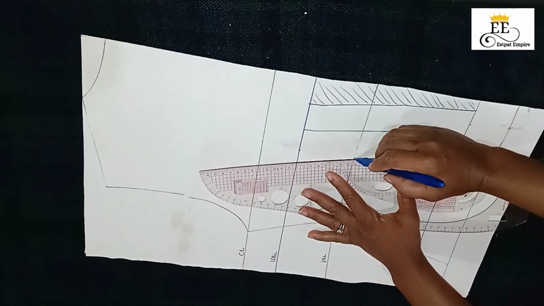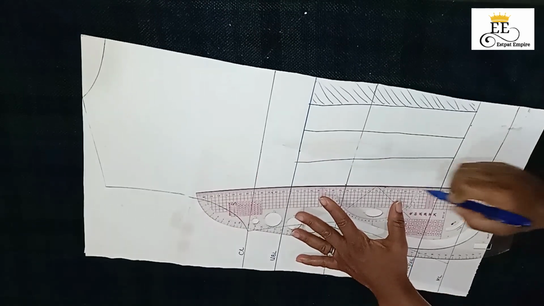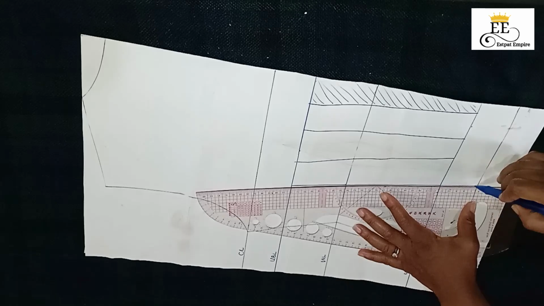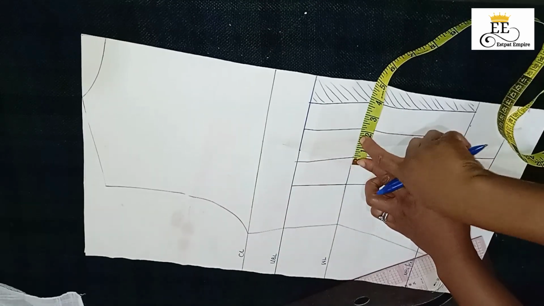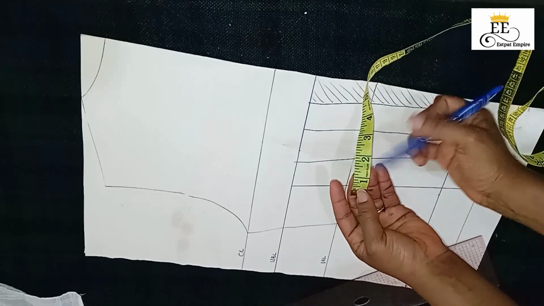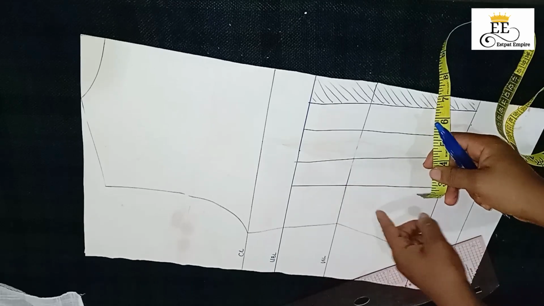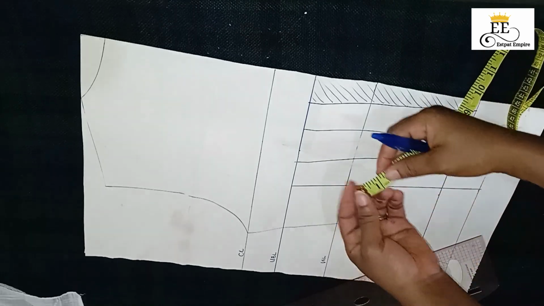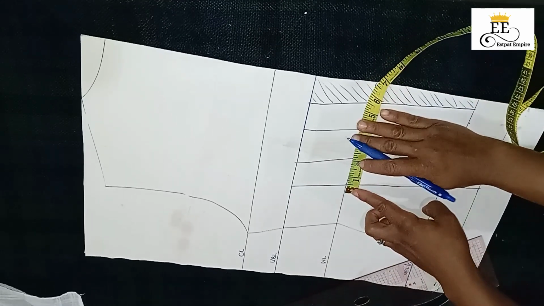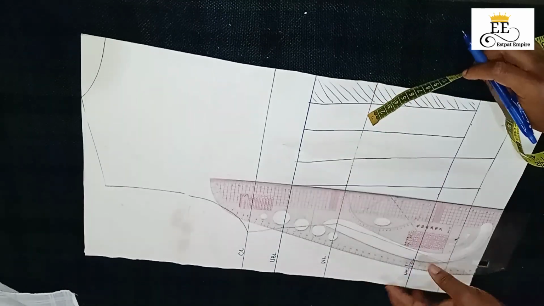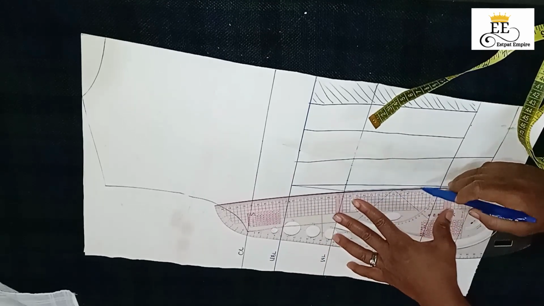I'm trying to introduce new dart legs, as I did for the front. So I'll just extend the lines to the hip line like so. The dart intake that I took on the former darts, I'm going to divide it into 4 and share it equally on this dart leg. So I'll just measure it right there, divide it into 4 and then mark the value that I got right there. Then I'll connect it like so. I'll connect it downwards like so. I'll connect the dart leg.